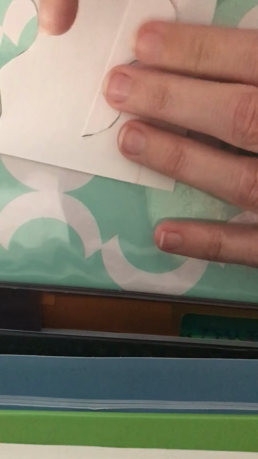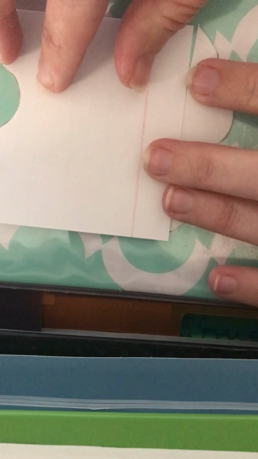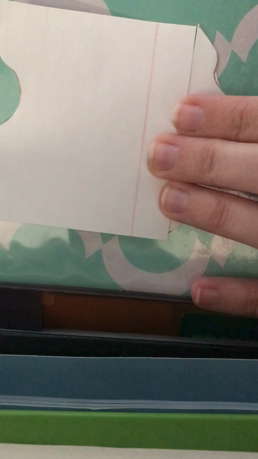Okay, so I'm just going to cut this here. Alright, now that I have that cut out, I'm going to slide it down and I'm going to tape it.